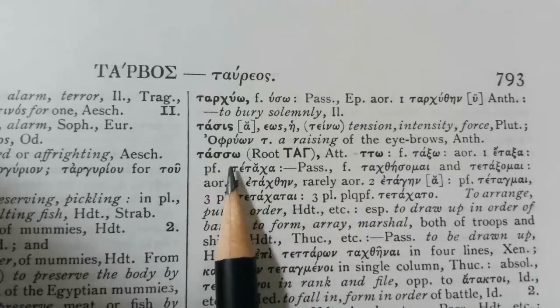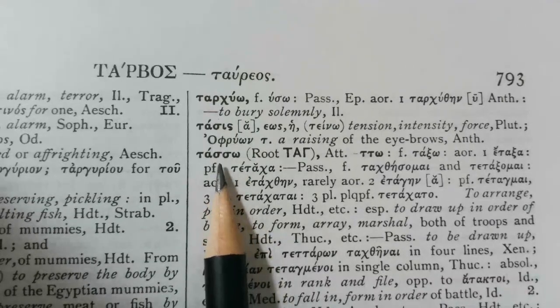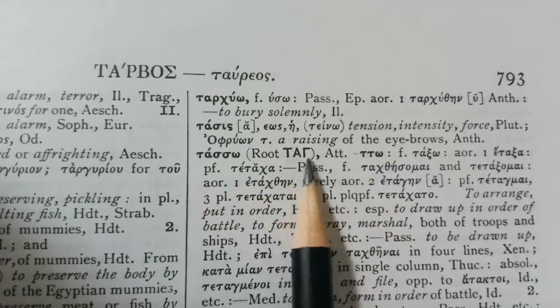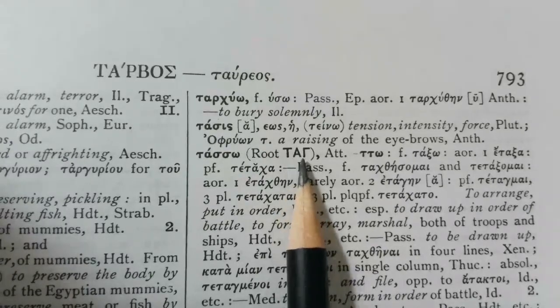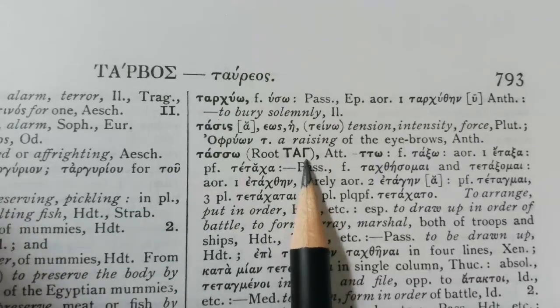As is typical, the first principal part usually tells you the root. In this case, the double sigma, double tau, is going to be indicative of a palatal in the root. So tag, tau, alpha, gamma, is the actual root of this verb.